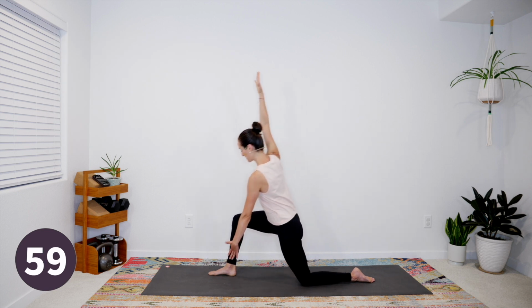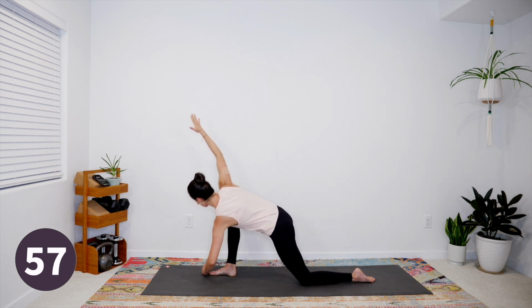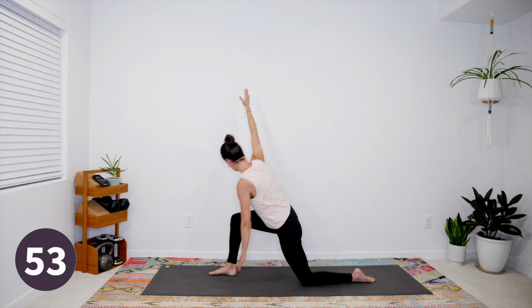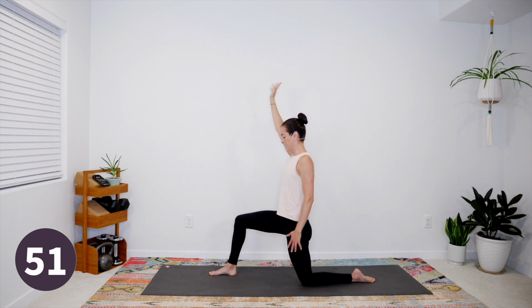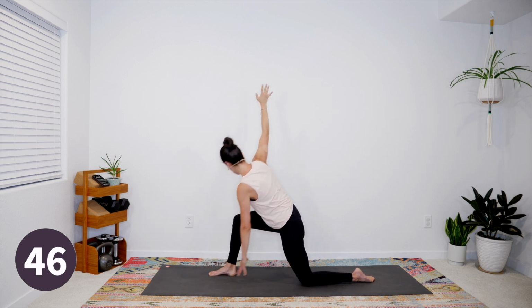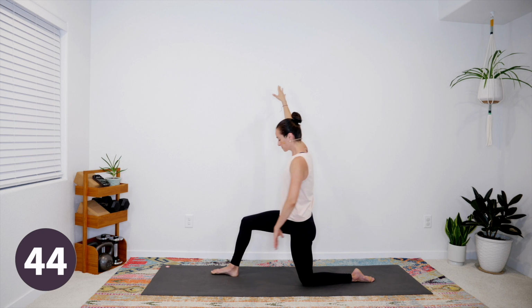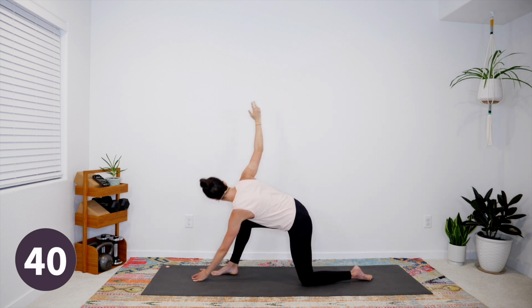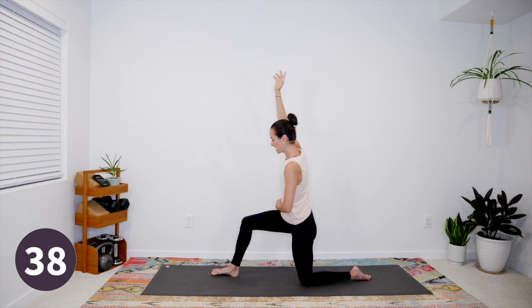So we take that left hand to the inseam of the right foot. Maybe bring the forearm down, just keep the right fingertip stretching skyward, and then slowly unfold. We come down, forearm touches the earth, and then reach it up and back. So feeling that little bit of rotation in the trunk, so in the torso, while keeping the hips square.